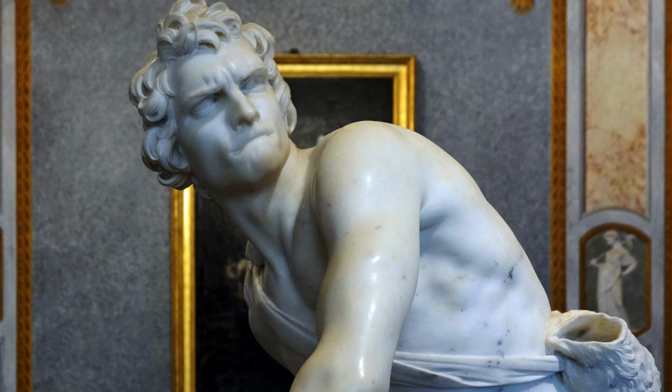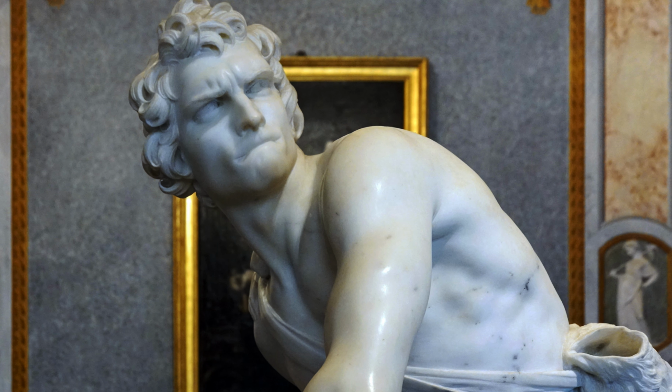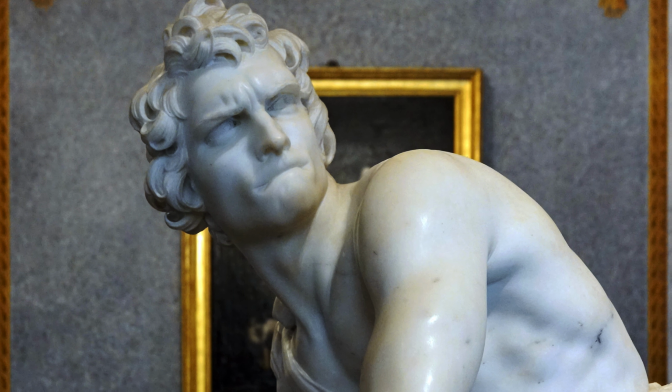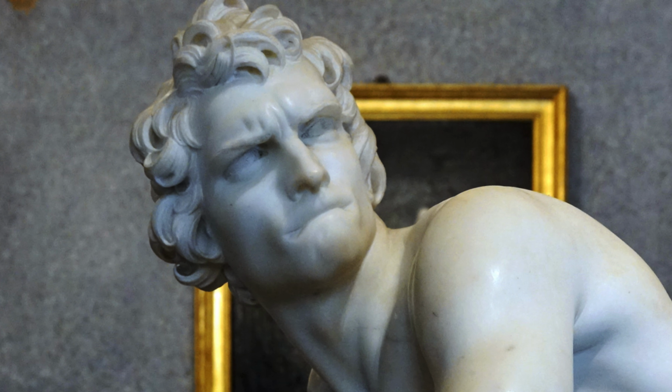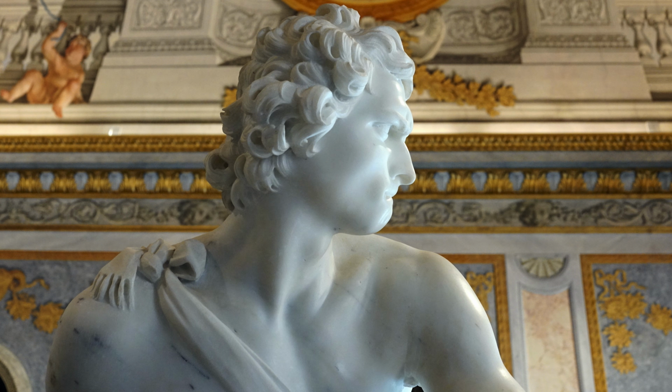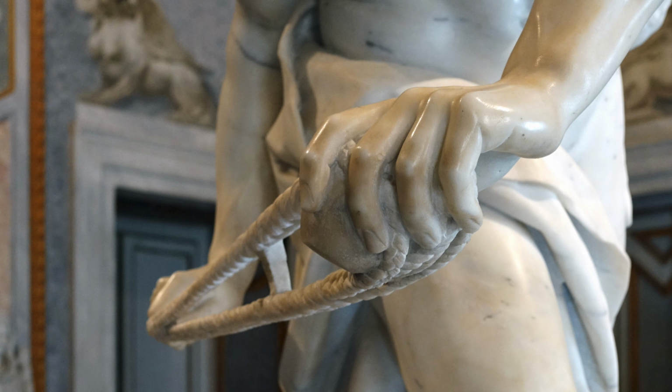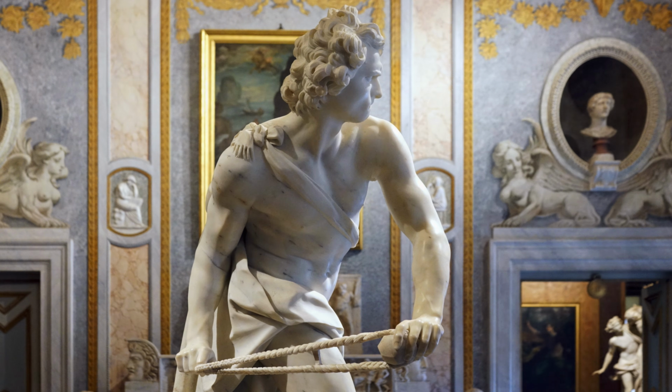Look at the knit brow of his focused attention. Look at the way that the lips are pressed together, making so clear his intense concentration. And you can feel that he's gathering every ounce of strength that he has to throw this stone. He's got God behind him, but he's still using all of his strength.